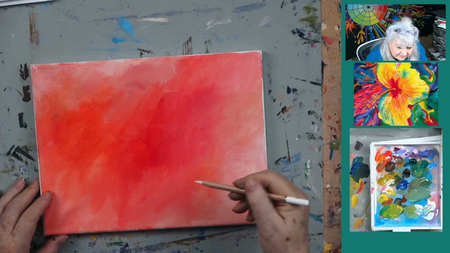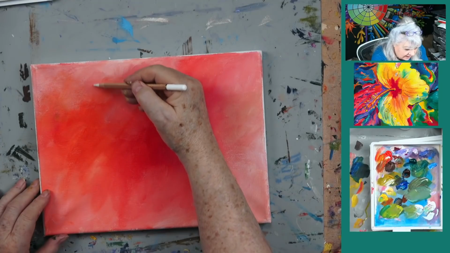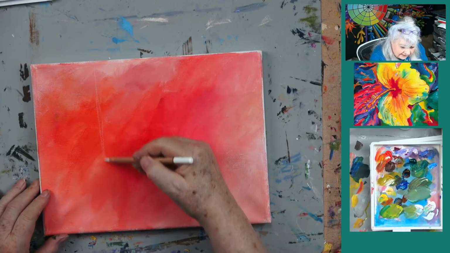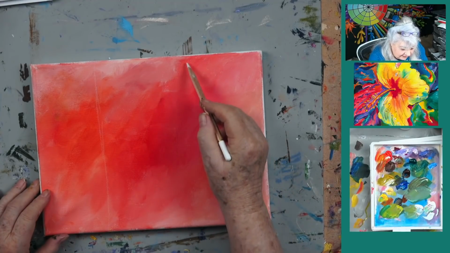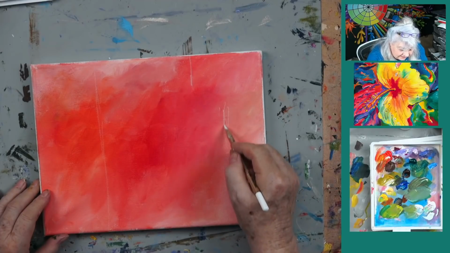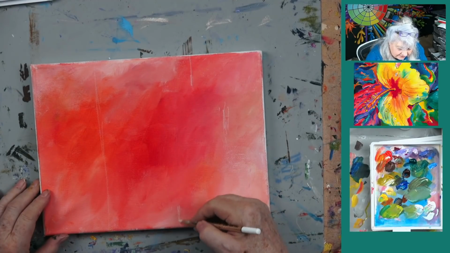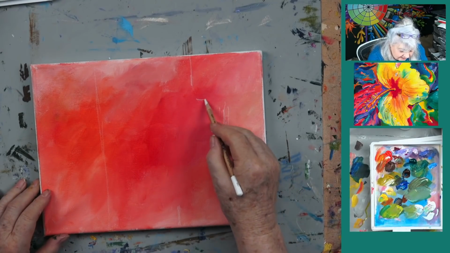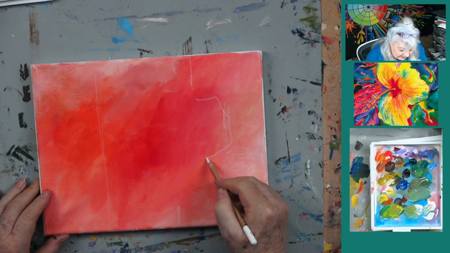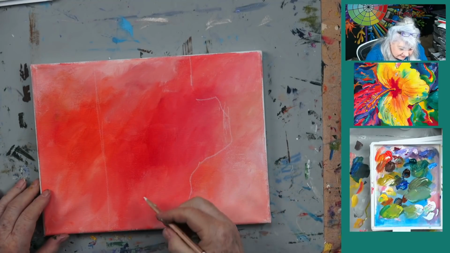So, my hibiscus, let me just turn it this way so I've got a little tiny reference. My hibiscus is going to come about like this, and like this, and like this. Do you see what I'm doing here? Like this, okay? So you're going, well, I don't understand what you just did, Ginger. Well, I'm going to say this is the back end of it. That's going to curve around here like this.